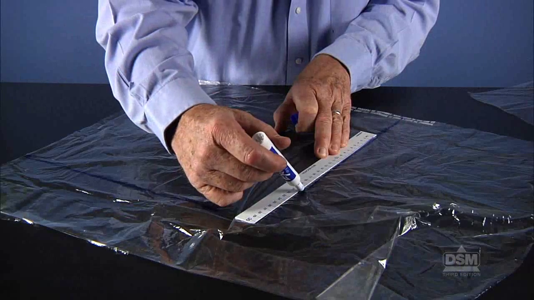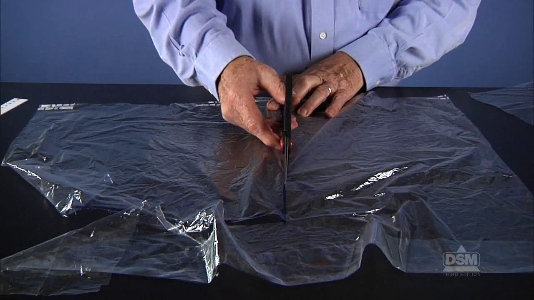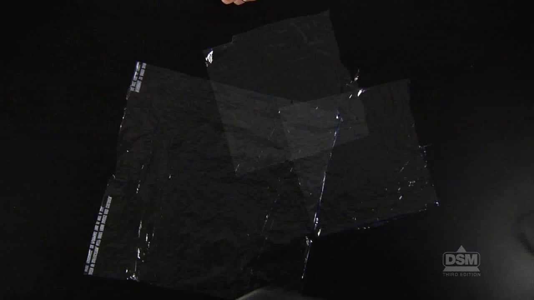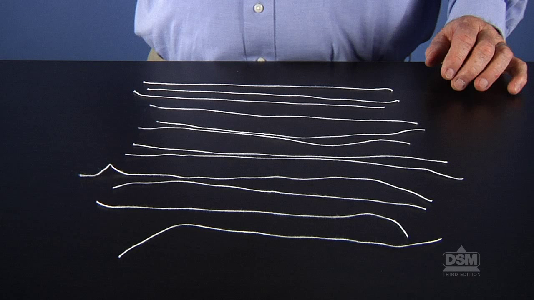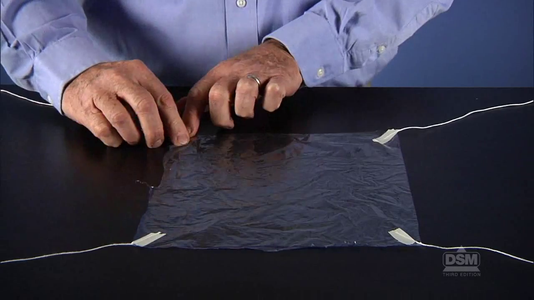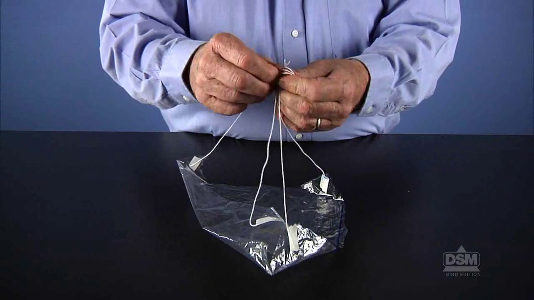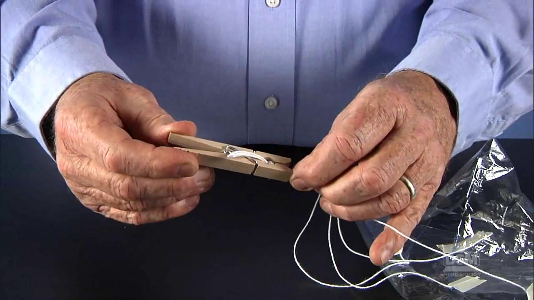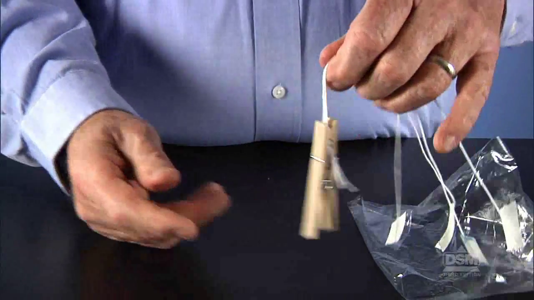Measure and cut out 3 squares from the plastic bag. 2 of the squares should measure 25 centimeters by 25 centimeters. The third should measure 40 centimeters by 40 centimeters. Cut 12 lengths of string, each 30 centimeters long. Tape the end of 1 string to each corner of the plastic squares. Gather the 4 strings and tie the ends together in a knot centered under the plastic square. Attach a clothespin to the string knot of one of the small parachutes.